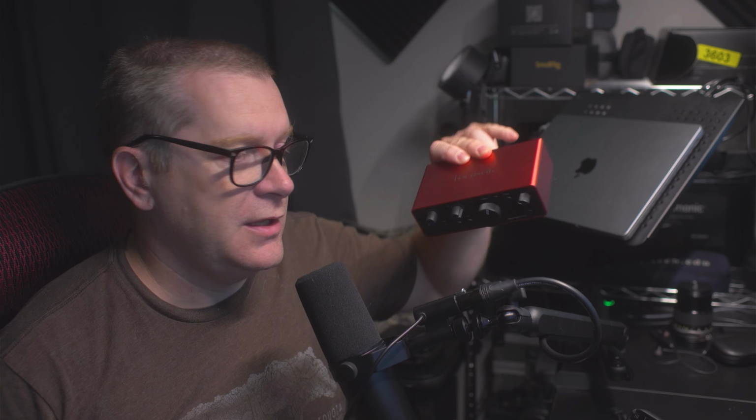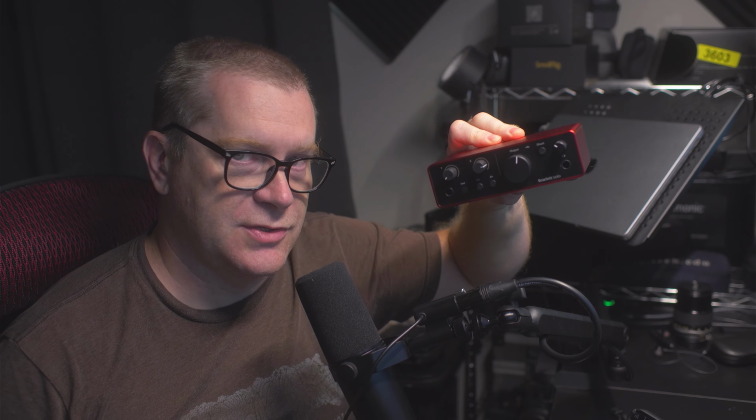Now for my webcam, I am running a Lumix GH5S. If you know what that is, then you do know that it is overkill for a webcam, but that's what I'm using. And my microphone is the Shure SM7DB running into the Rodecaster Duo, which I recently got. Previously, I was using this right here, the Focusrite Scarlett Solo.